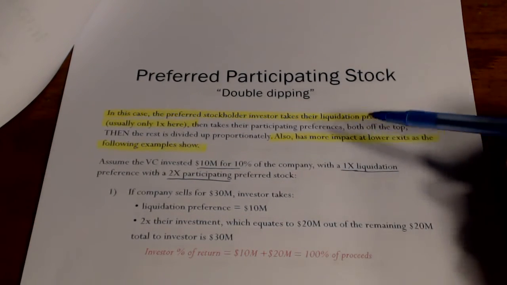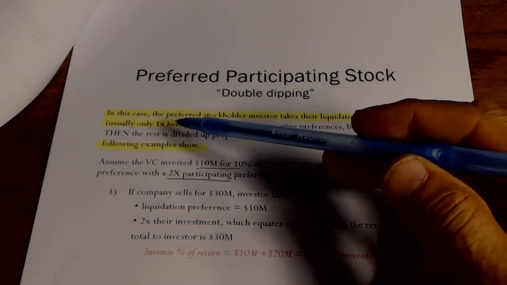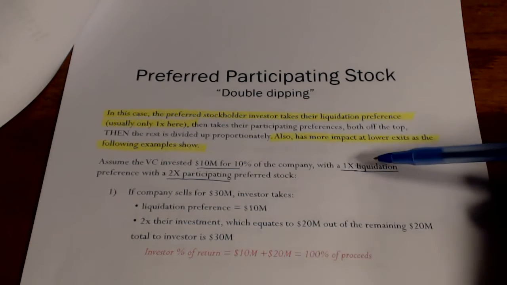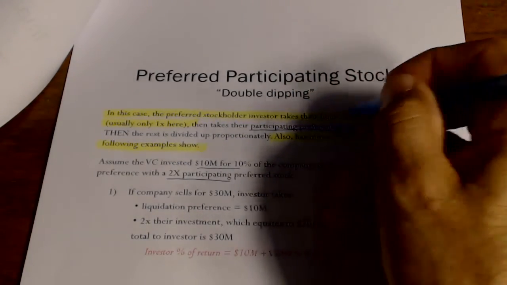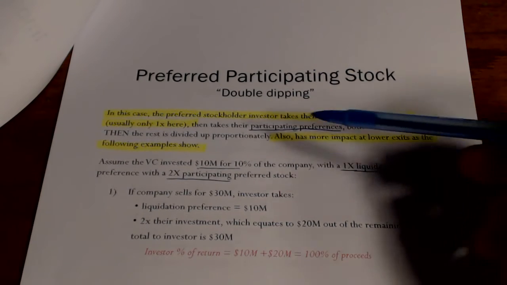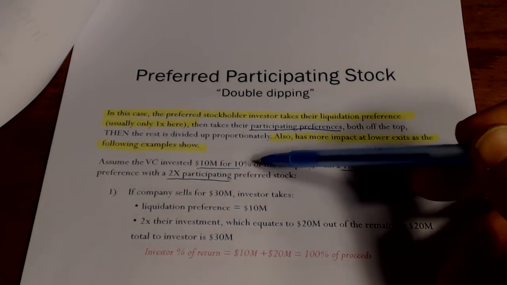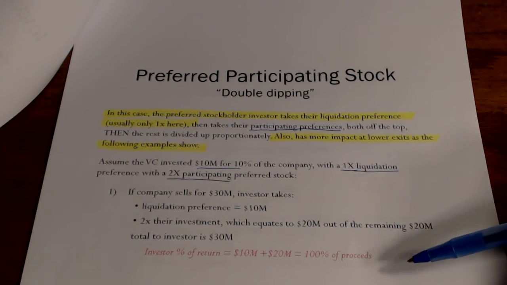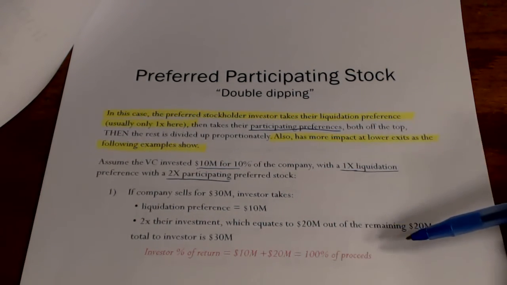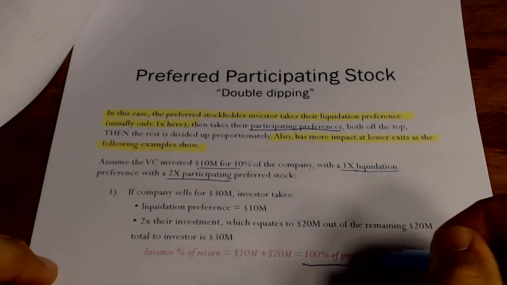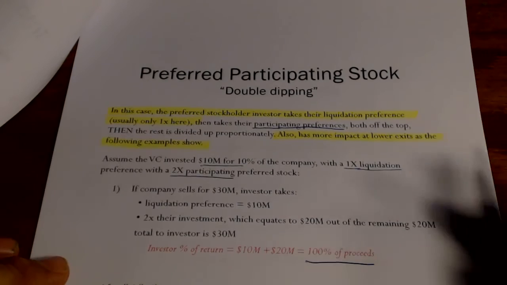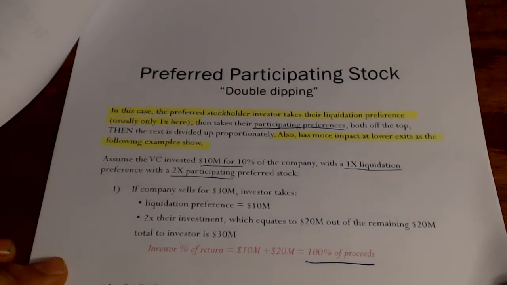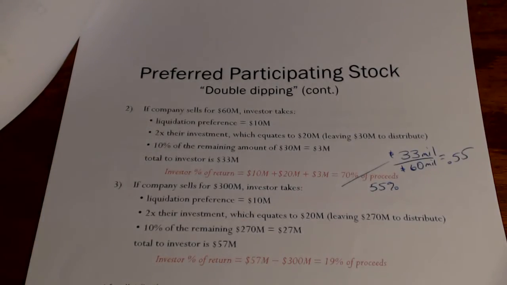So with the liquidation preference, he gets 1x his investment back initially. With his participation preference, he gets 2x what he invested, and then after that he gets 10% of what's left. In this case, there was nothing left, so he only got the $30 million. He got everything, which is 100% of the proceeds. And again, in smaller proceeds, that affects the distribution significantly for the preferred stockholder.